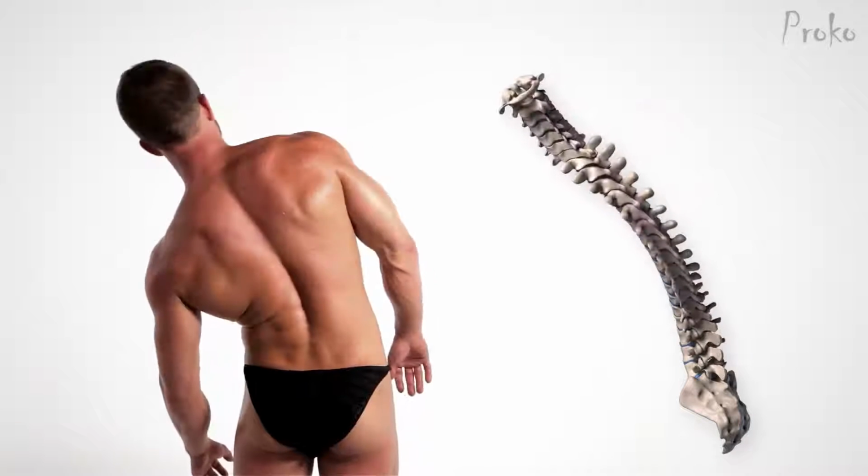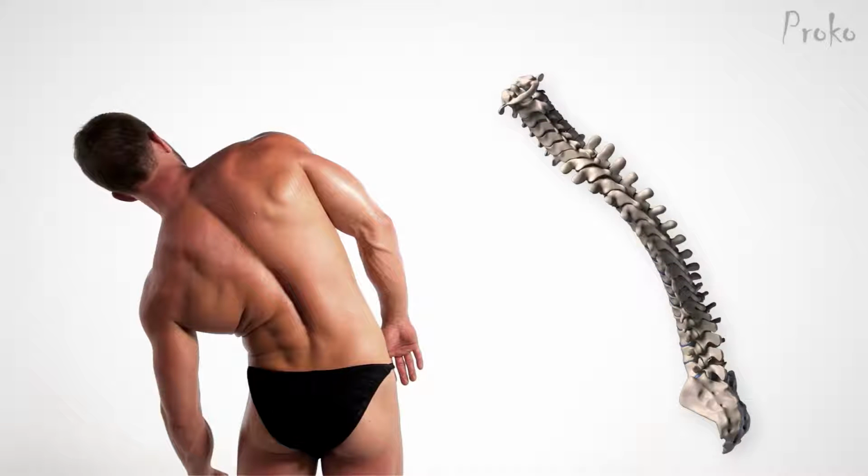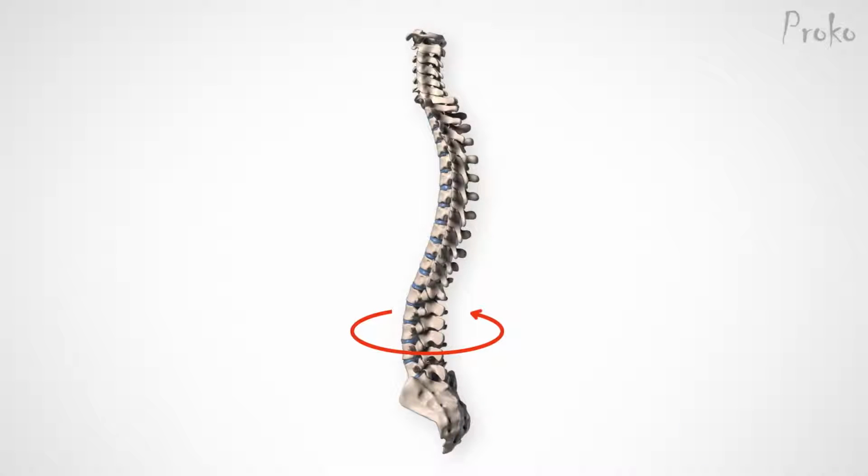The lumbar region is also able to bend side to side, mostly at the top 3 lumbar vertebrae, because the bottom 2 are connected to the sacrum by strong ligaments. Rotation is restricted in the lumbar region.